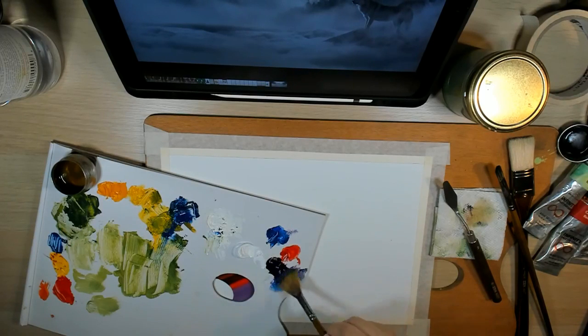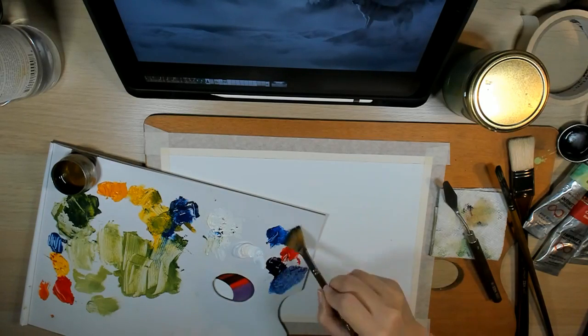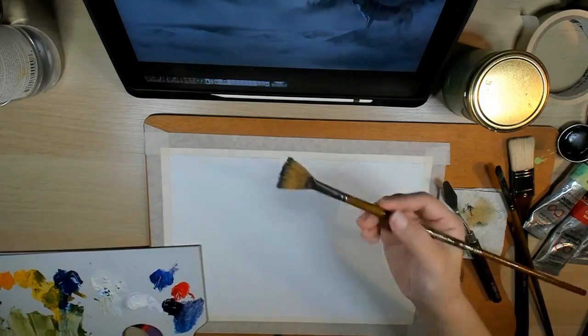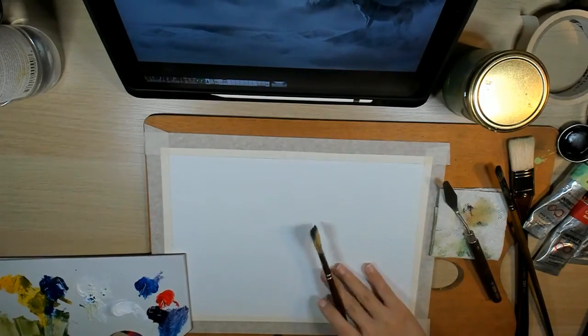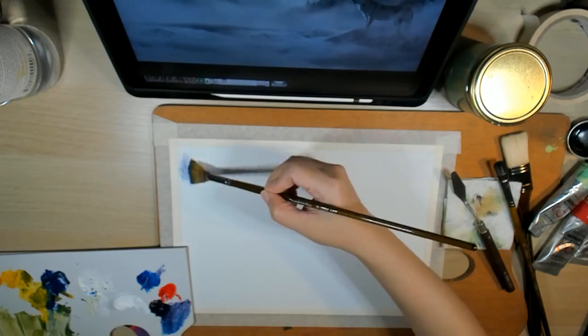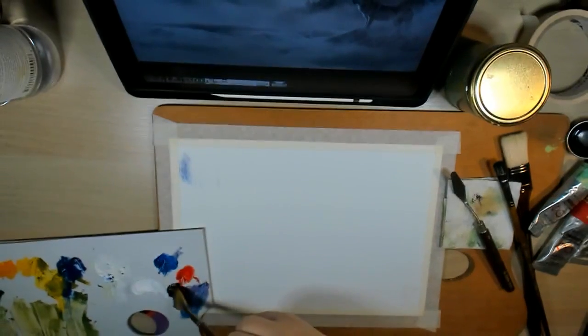I just pre-mix a little, and then I take a look at what I have on my brush, and you can just use your brush to mix it. Okay, so I like it. So I'm going to use my fan brush to create this texture of the trees, like this.